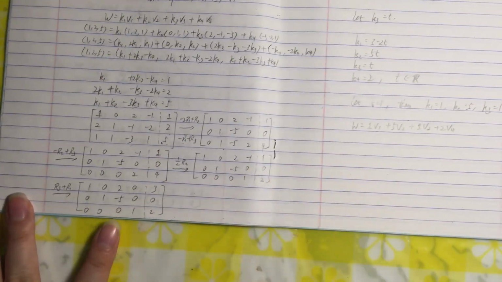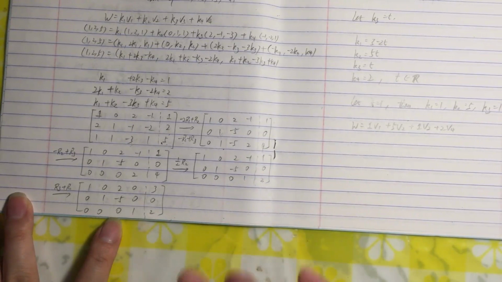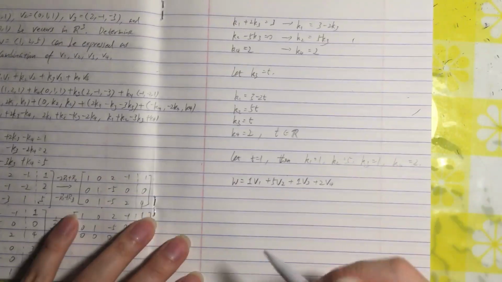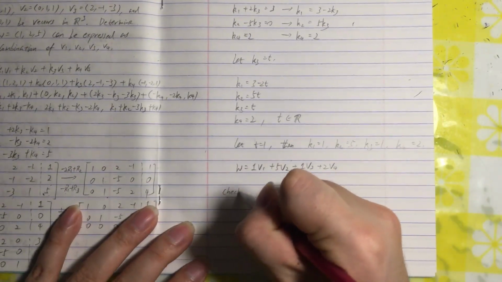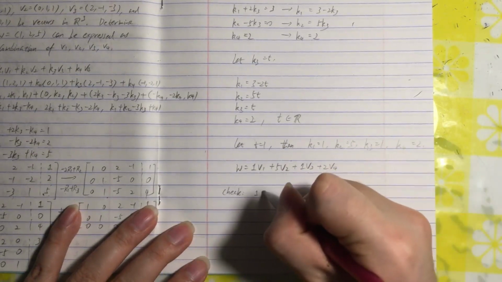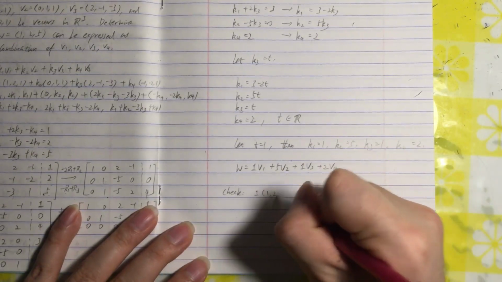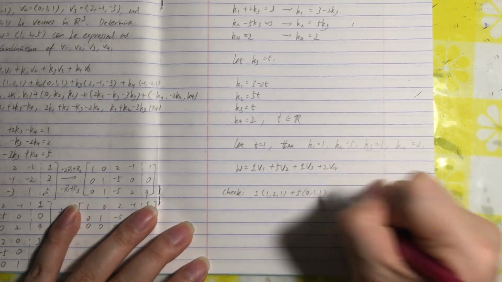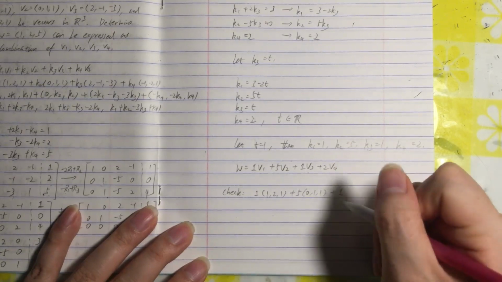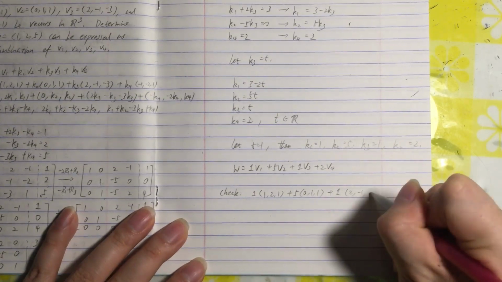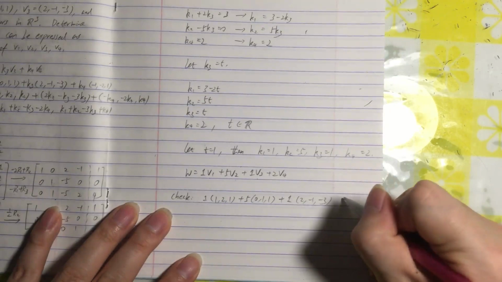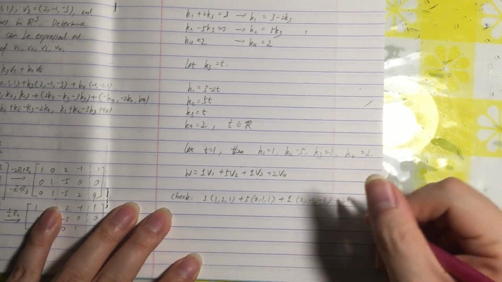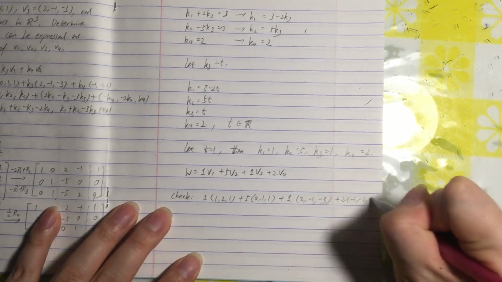If the system here is inconsistent, if we cannot solve for K1, K2, K3, K4, that means W cannot be expressed as a linear combination of V1, V2, V3, V4. So here we can check the answer. If we check the answer, 1 times V1, V1 is 1, 2, 1. 5 times V2, V2 is 0, 1, 1. Plus 1 times V3, V3 is 2, -1, -3. Plus 2 times V4, V4 is -1, -2, 1.